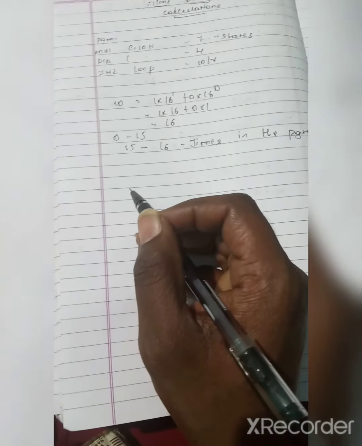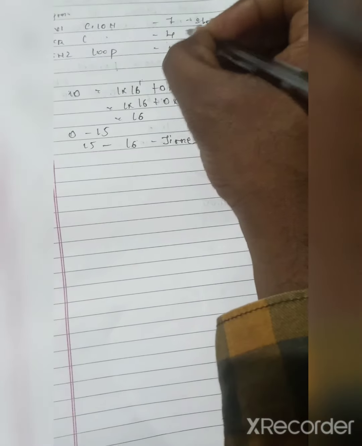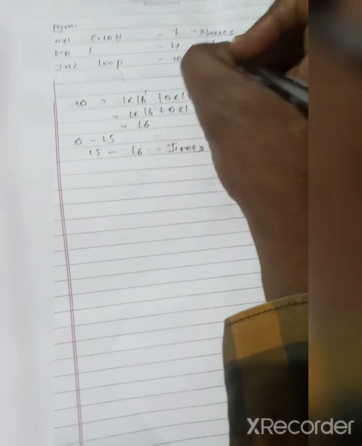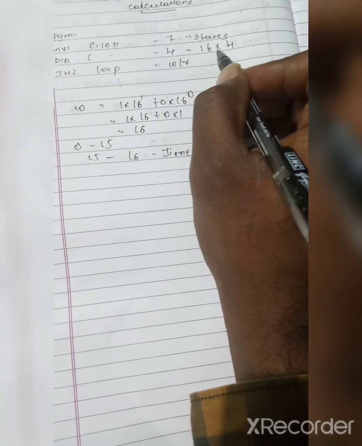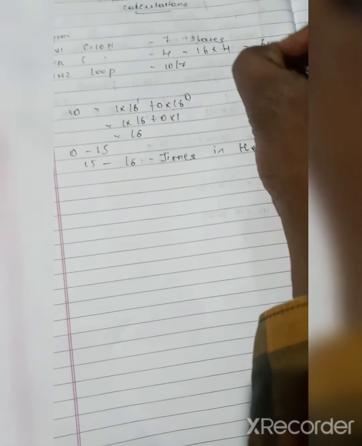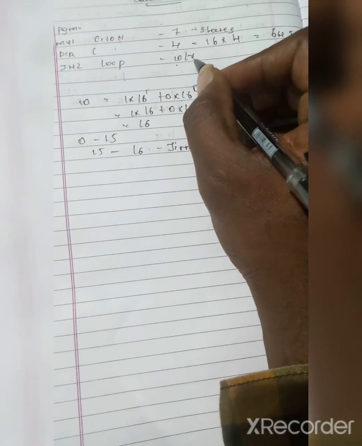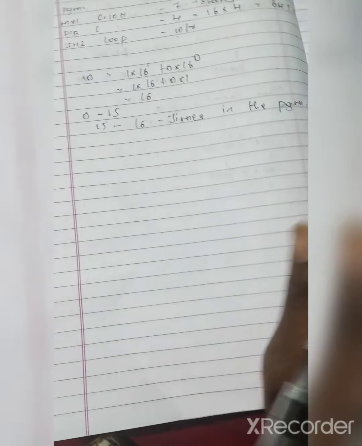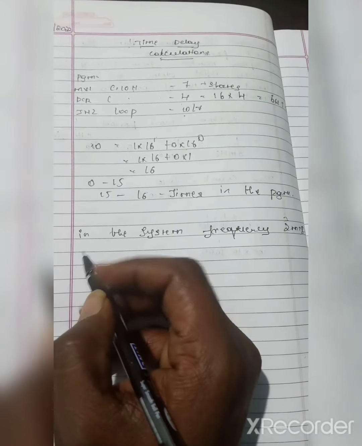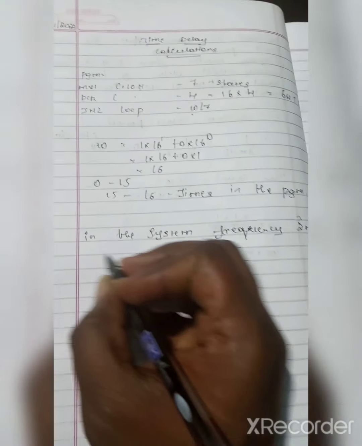Then the instruction DCR is executed 16 times, and it takes 16 into 4, since it decrements the C register. So 16 into 4 is equal to 64 T states. And for JNZ loop, if it is true, 10 T states will be executed; if it is false, 7 T states will be executed. So let's see the calculations part. The total number of T states taken for the execution of this program is given below.